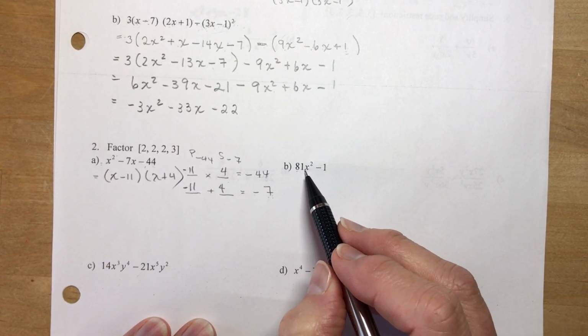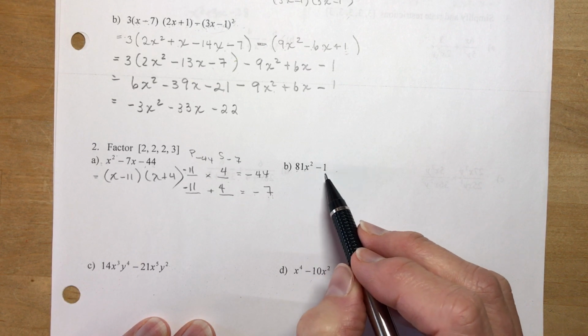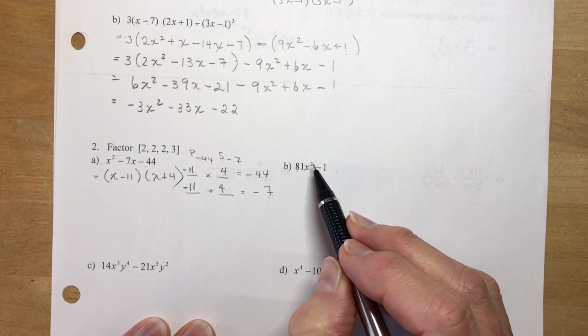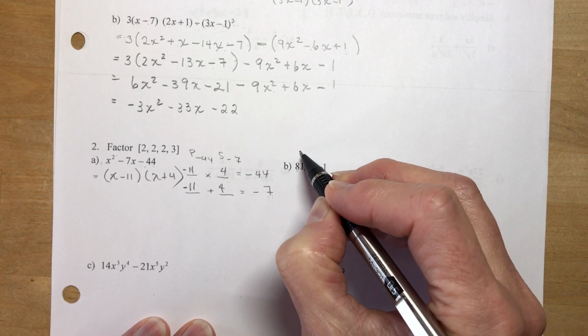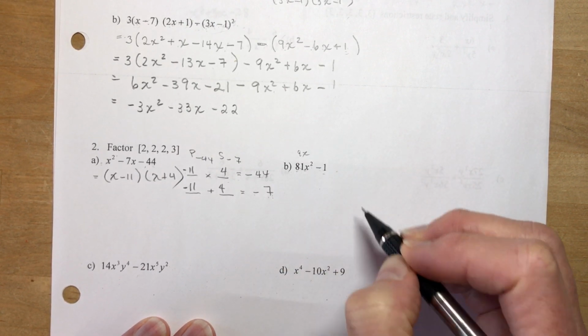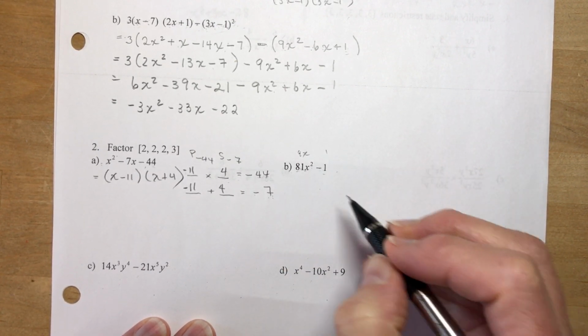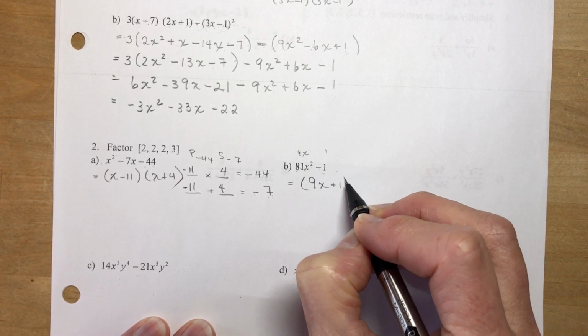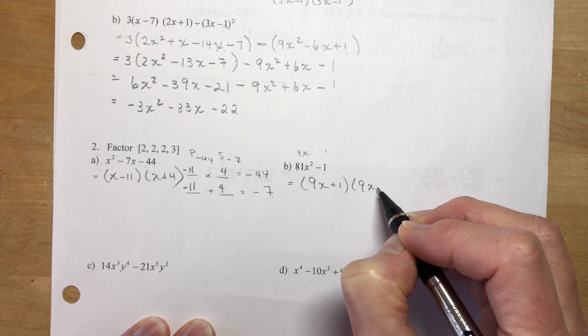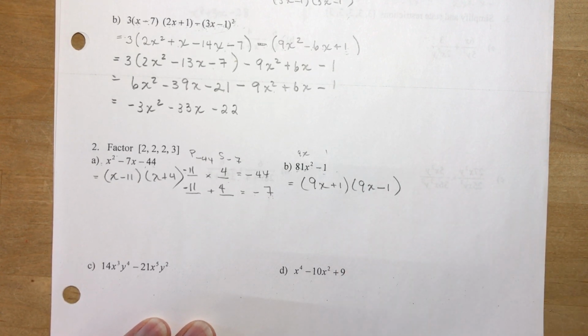Letter B here obviously is a difference of squares. So on each side of this minus sign, I can take the square root. So the square root of 81x squared would be 9x, and the square root of 1 is, of course, 1. And then you just write it in the two brackets, 9x plus 1 times 9x minus 1. That was way too easy, wasn't it?